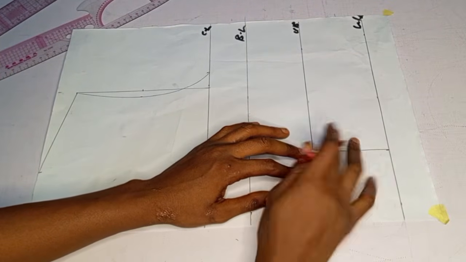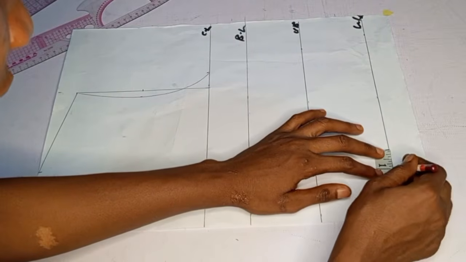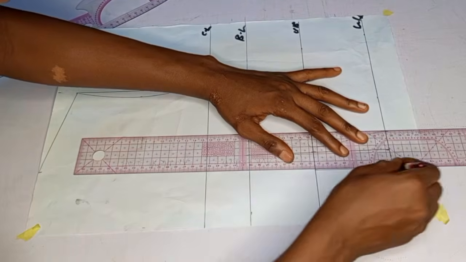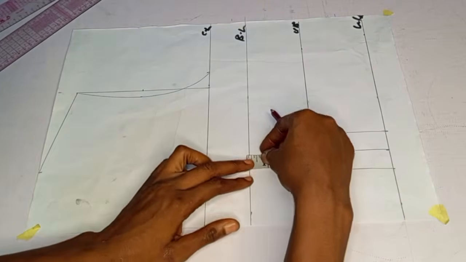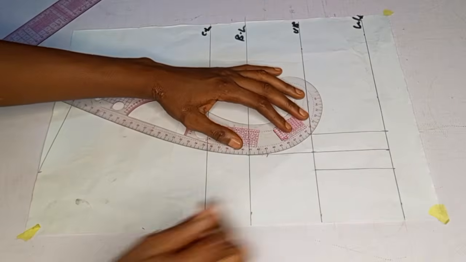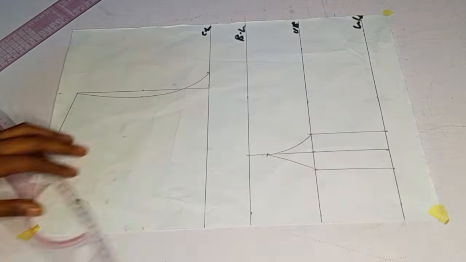If you're a plus size person, you can mark 1.5 inches and then 2 inches on the other side. I'll mark the same thing on the waistline, mark 1 inch on both sides of the line and then connect the point this way. Then from the bust line I'm going to come down by 1 inch. Then I'll use my curve rule to just connect from the under bust to this 1 inch like so.